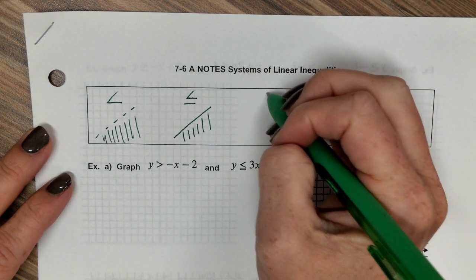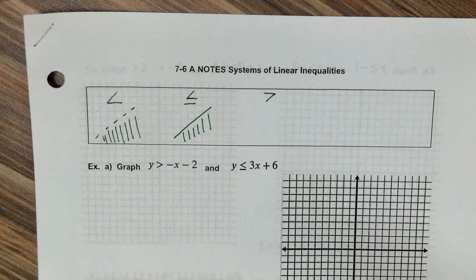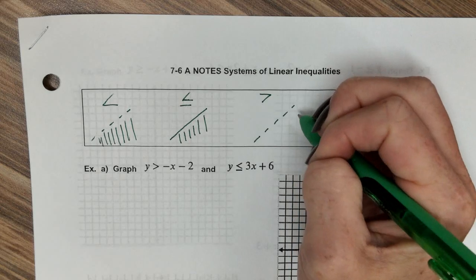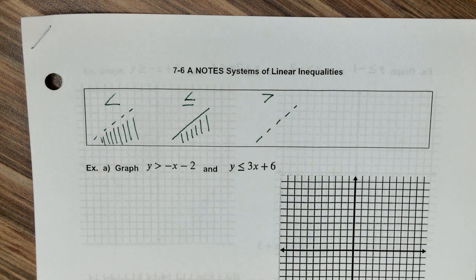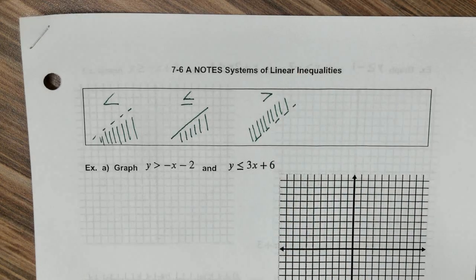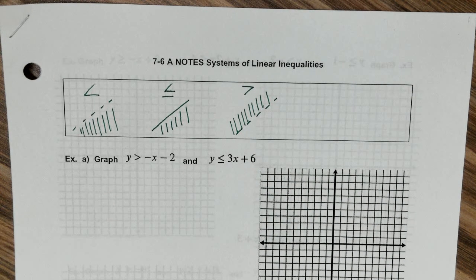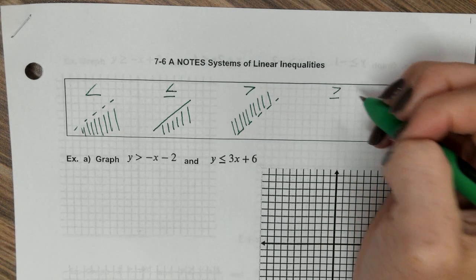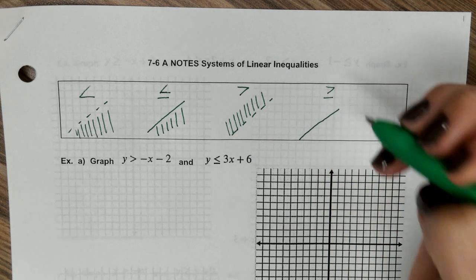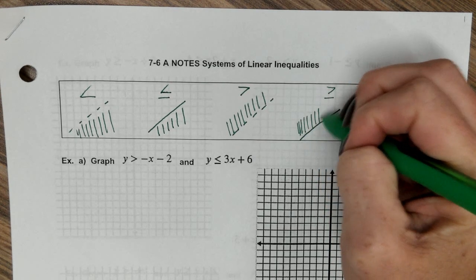Greater than is going to be a dashed line, but instead of shading down, you would shade up. And then greater than or equal to, same thing. Instead of a dashed line, it will be a solid line shaded above.